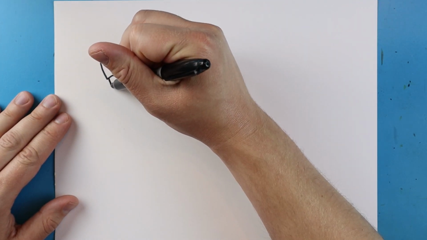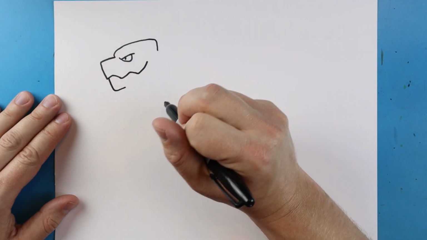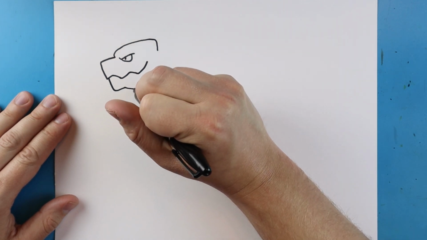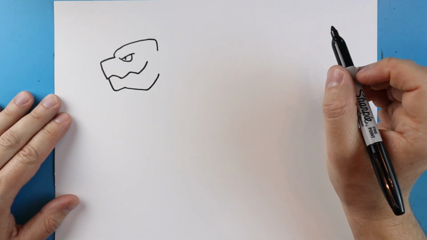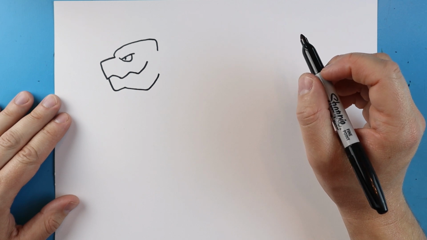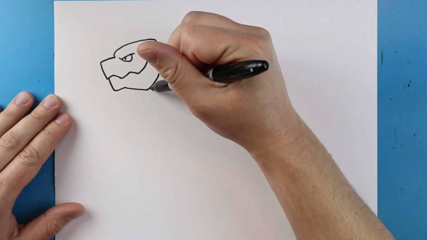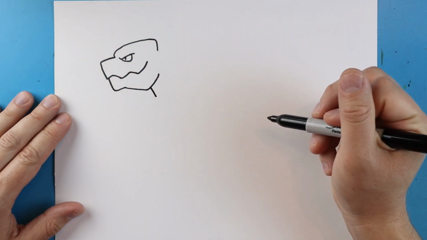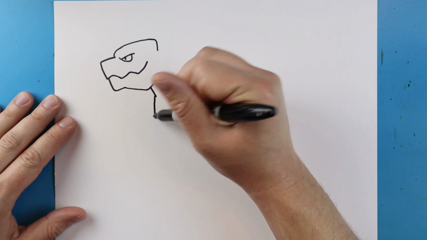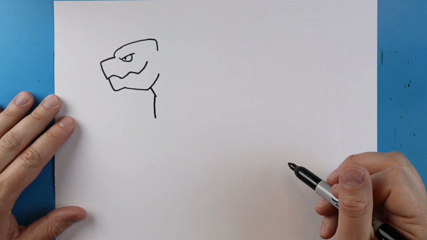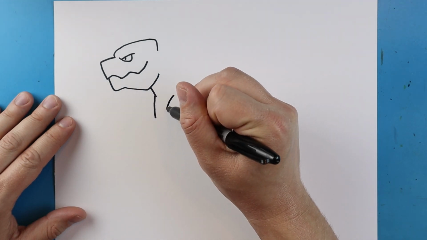Now, starting here, we're going to draw a line that's going to go down and in. And right here, we're going to go down, and then we're going to do a slight curve up to make the jaw. Now, starting here, we're going to make a little line that goes down, and another little line that's going to come down here. Starting here, we're going to add a little curved line.